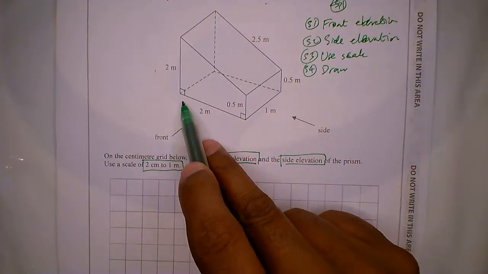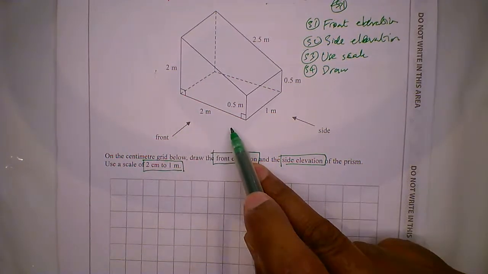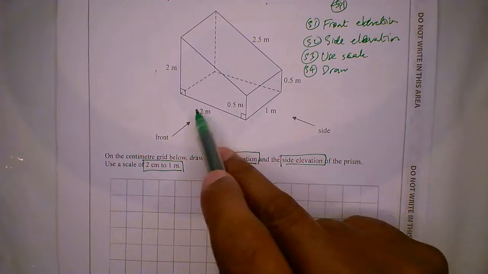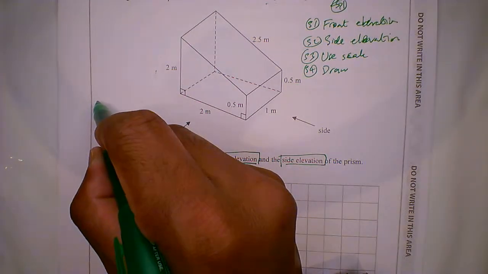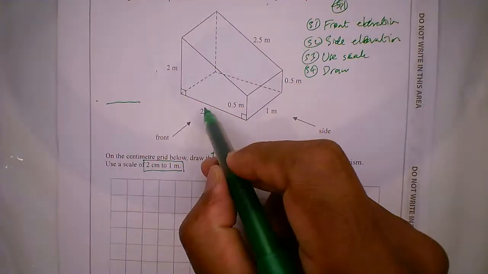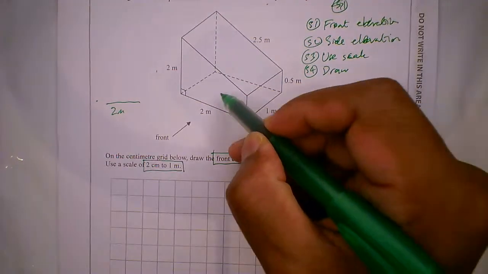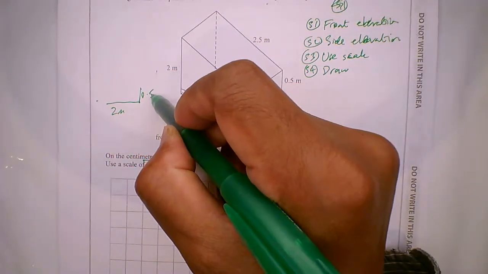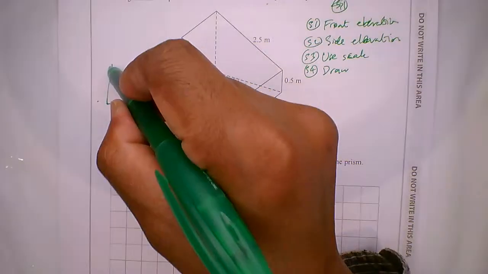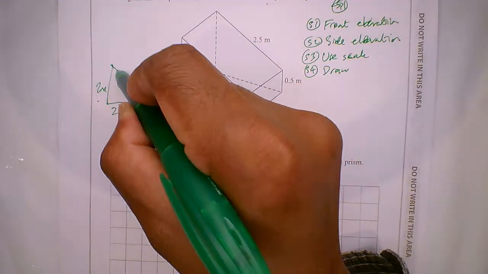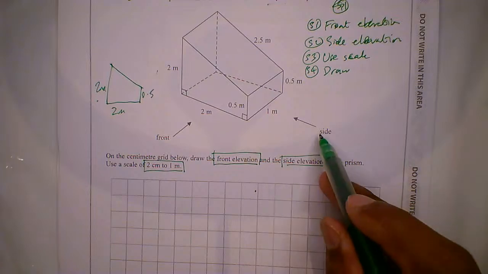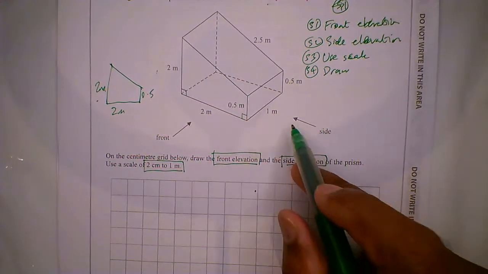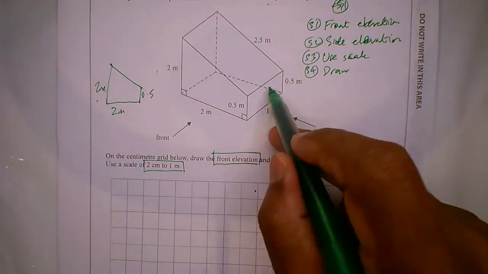So I've got the front here. You can see I've got 2 meters, 0.5 meters, 2 meters above, and they kind of join like that. So I'm going to draw a sketch here, which is 2 meters. It's going up 0.5 meters. And then this is going up 2 meters. And this is joining. So that's my front elevation. And the side elevation, you can see from there, you've got this little thing here.